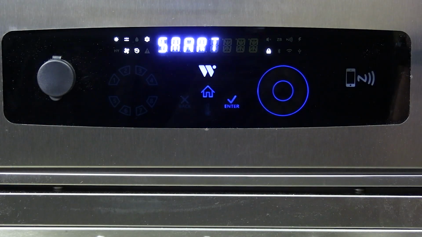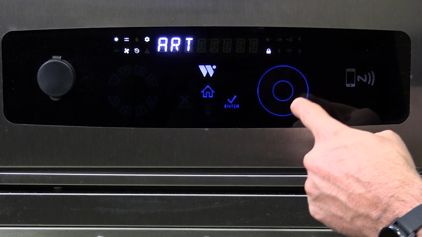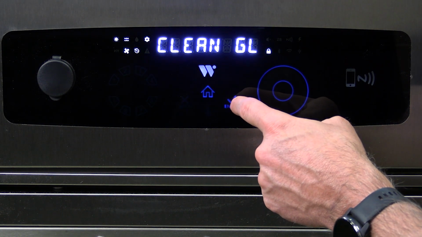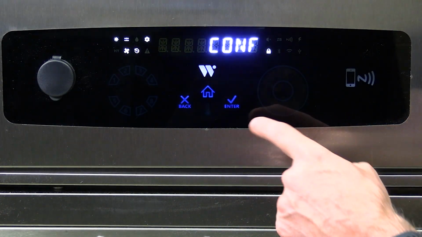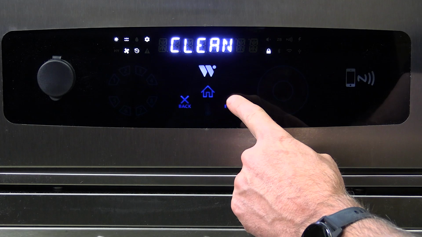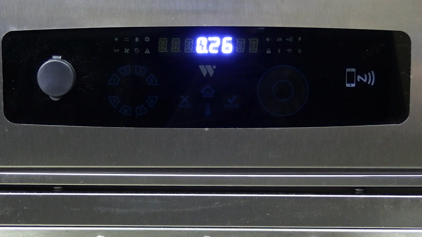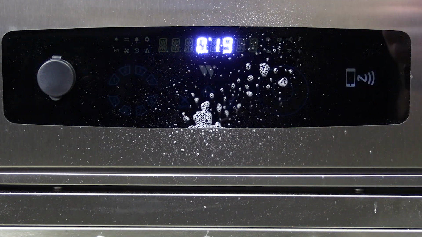Tracing the navigation wheel in a clockwise motion, clean glass will be displayed. To clean the controller screen, select Enter. The controller will ask for confirmation. Select Enter. Clean will be displayed and a 30-second countdown timer. When in the clean mode, all control functions are locked to allow for the controller glass to be cleaned.